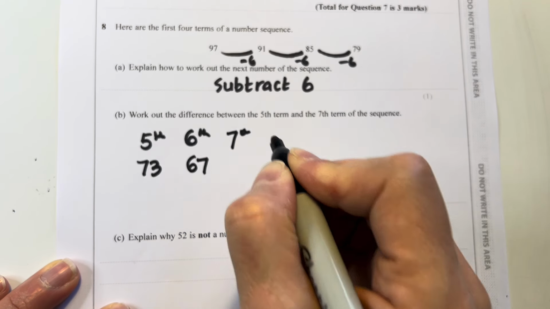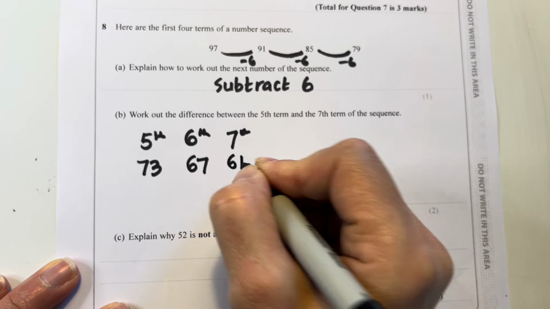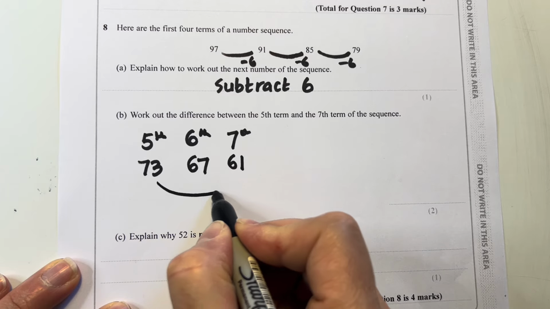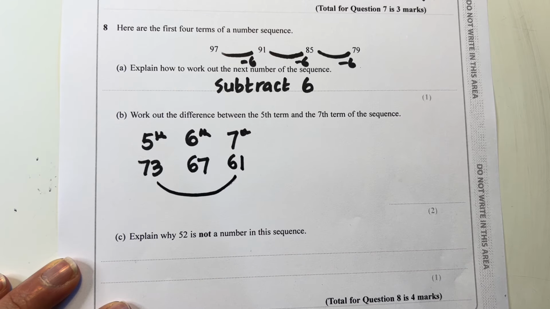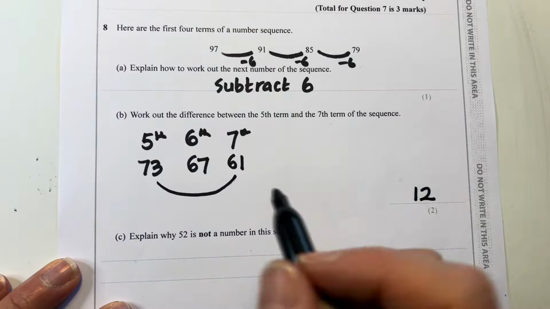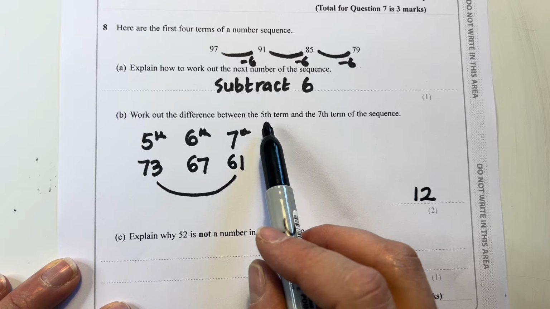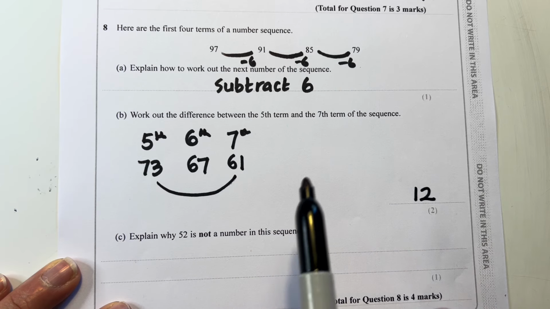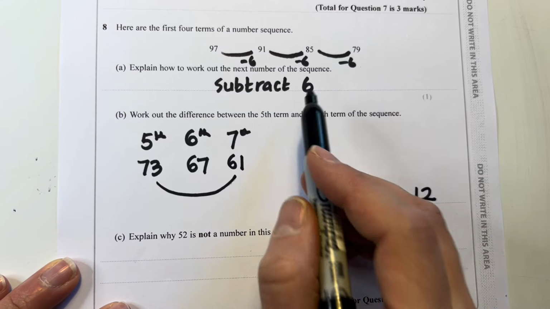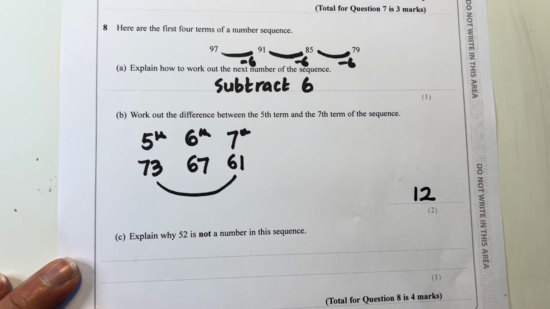And the 7th term, when we take away 6 again, we will get 61. And this will give us a difference of 12. We can also see that if we've got the difference between the 5th and the 7th term, then there's going to be 2 jumps that happen, and that's 2 jumps of 6, which gives us a difference of 12.